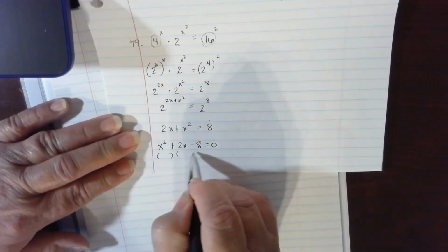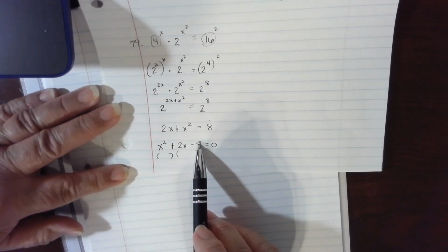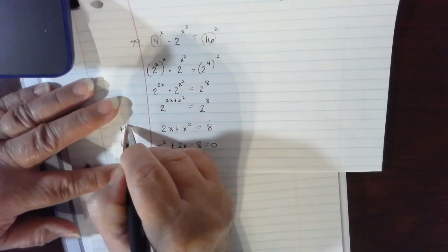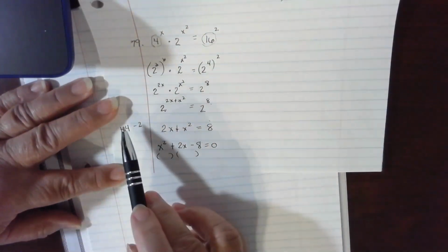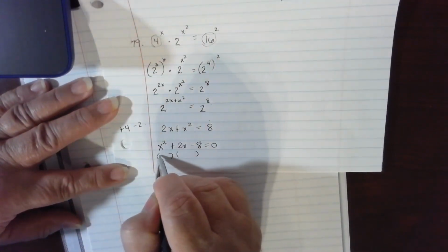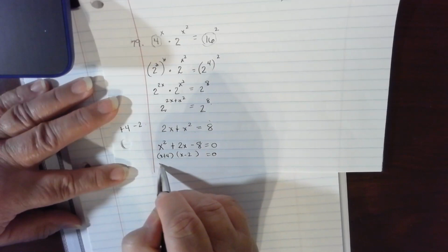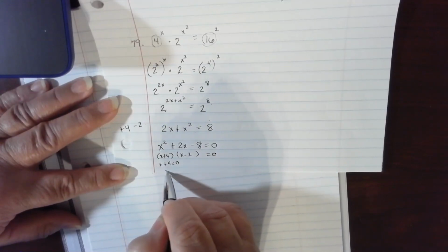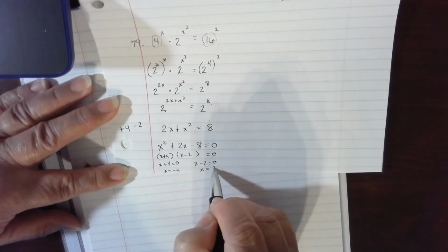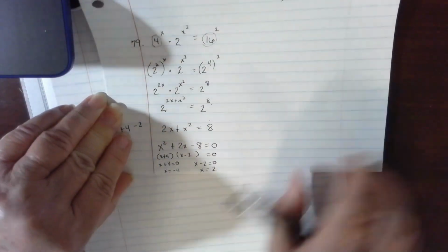And I factor, and the two numbers that I can multiply to get a negative 8 and add them to get a positive 2 are a positive 4 and a negative 2. That product is negative 8 and that sum is 2. So I'm going to do x plus 4 and x minus 2. Then you set each one equal to 0 and subtract the 4 and add the 2. So I get negative 4 and positive 2 for the answer to that problem.